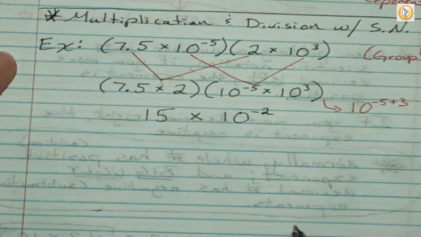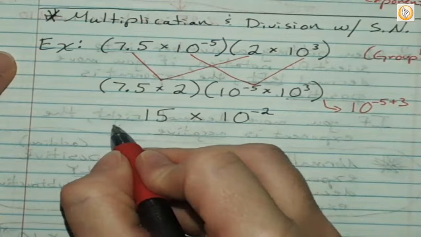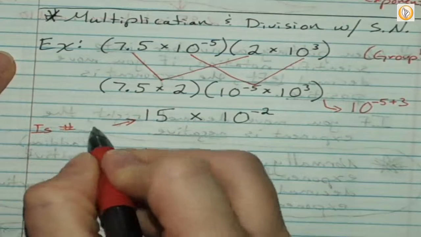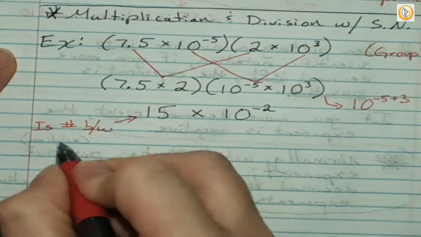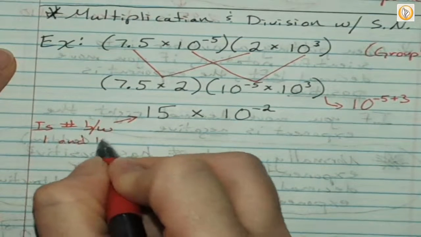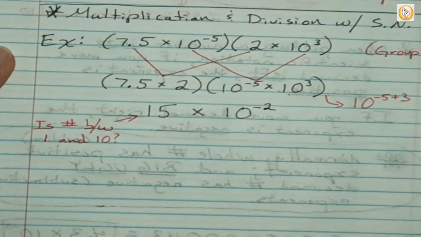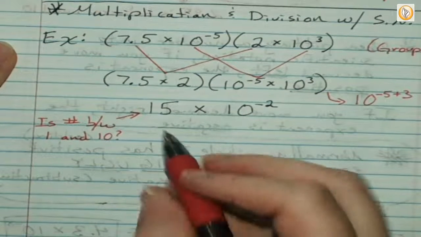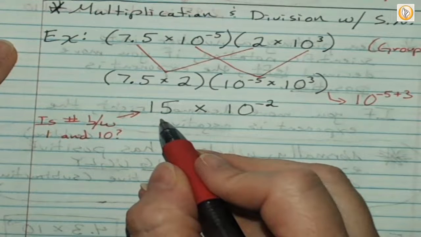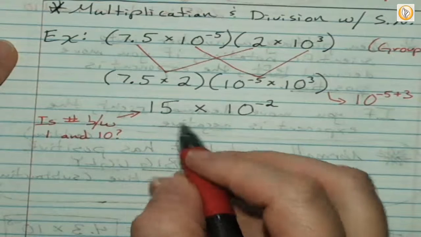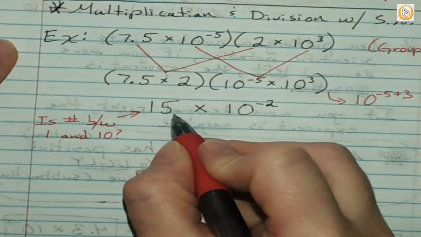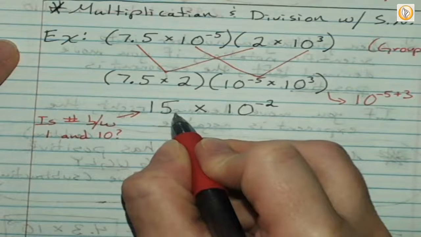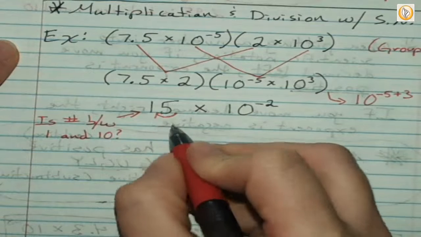So question, Ariel, is the number between 1 and 10? It's not. Oh my. Chat, what shall we do? It's 15. It's over 10. You move it left. Okay. Oh, now we're moving it left. We're going to put a pretend decimal here and move it left.